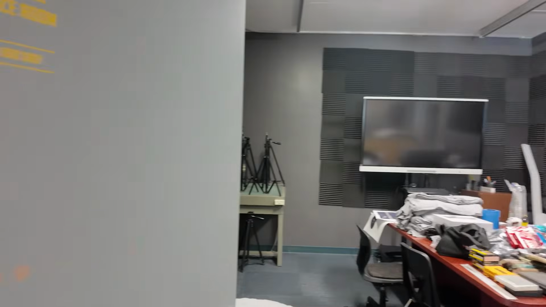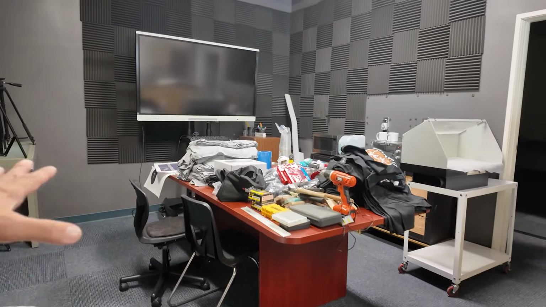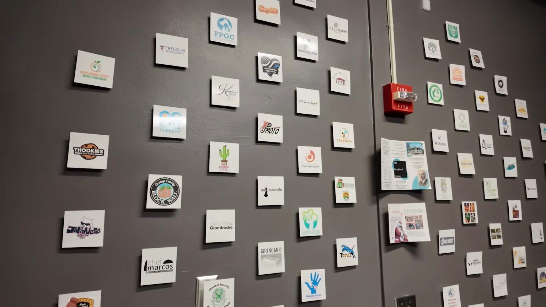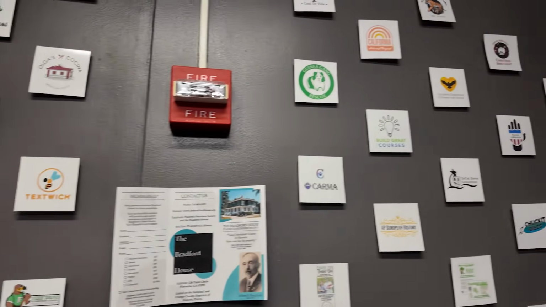Let me show you the conference room that I use. Please forgive the mess. I haven't cleaned it up from the summer, but I've got a conference table set up. You can take a look over here and see a lot of actual student projects that we've done over the past couple of years.